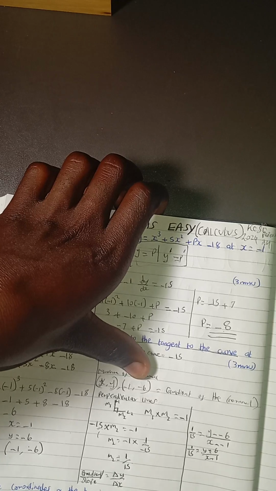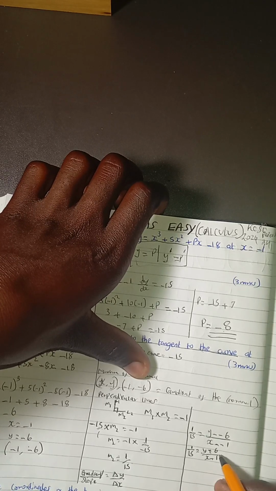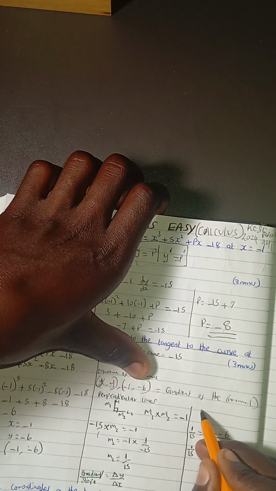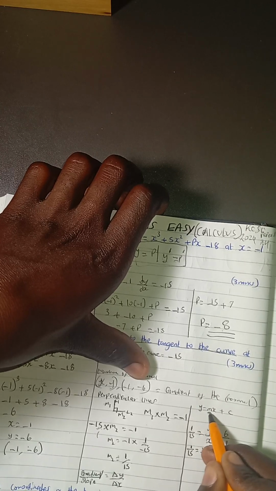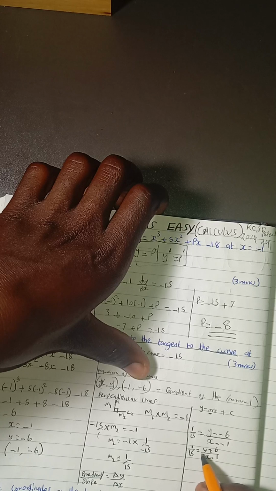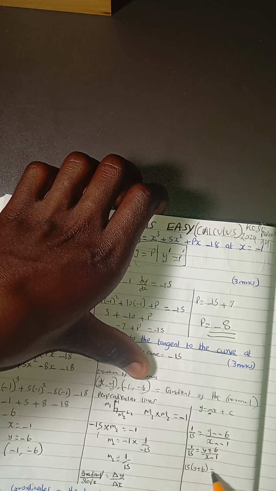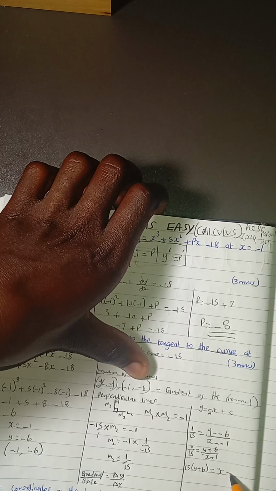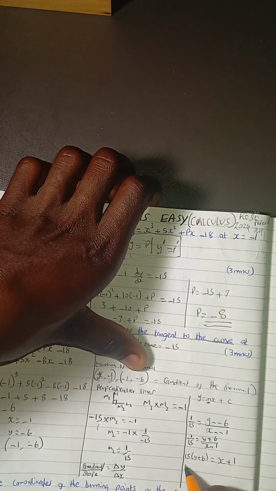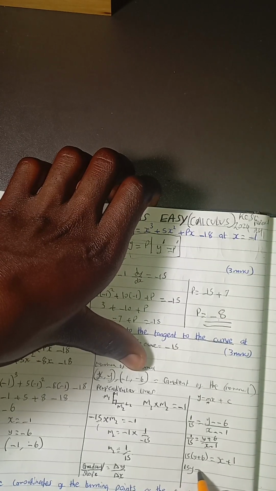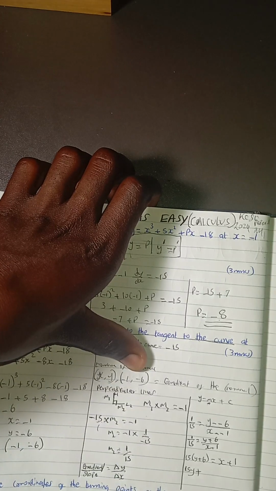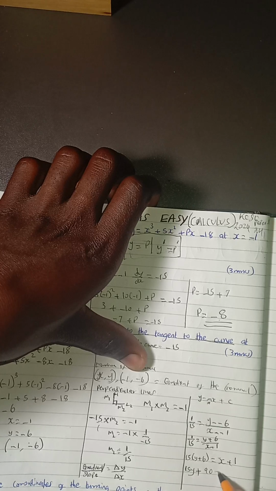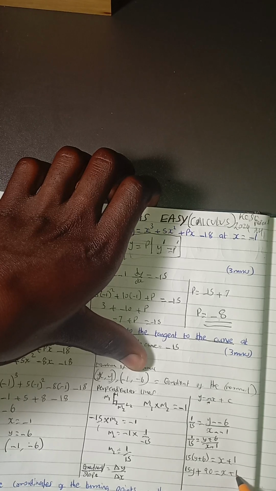We ought to give our equation in the form y equals mx plus c, where m is the gradient. So our equation becomes 15 into y plus 6 equals x plus 1. So 15y plus 15 times 6, that is 90, equals x plus 1.